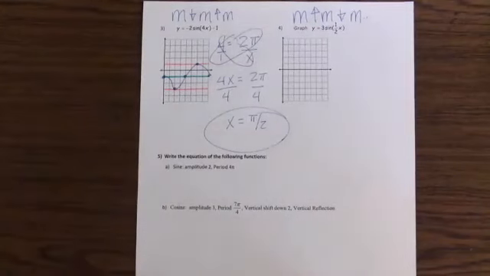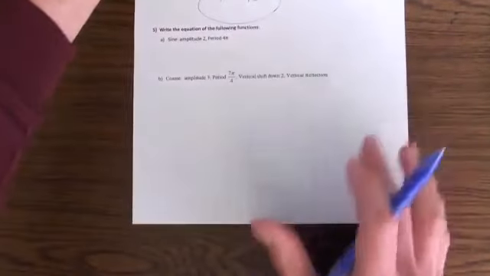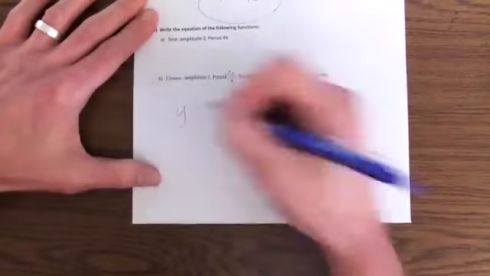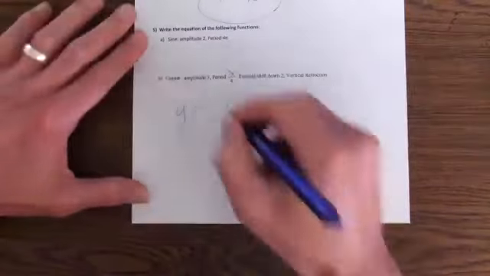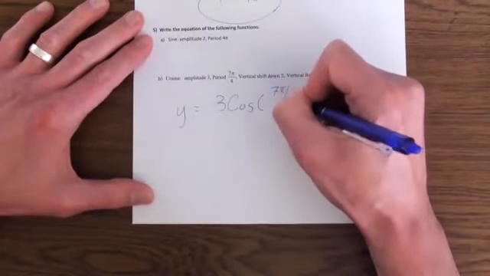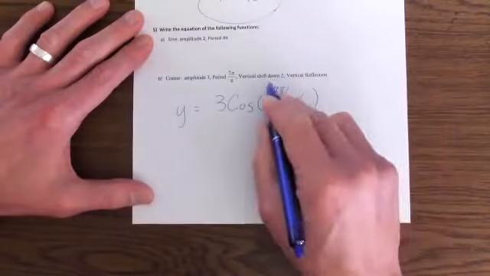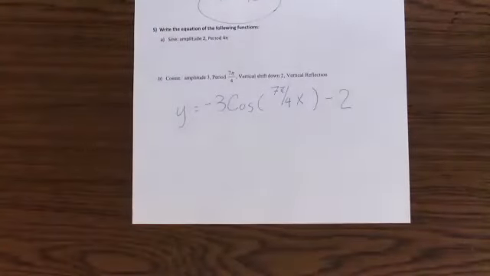Okay, the last thing that we're going to do together is we're going to look at example 5b. I'm about to show you the most common error with stuff like 5b. I'm going to start by actually writing down the wrong answer. I would not copy what I'm about to do. So y equals, we're dealing with a cosine wave, amplitude of 3, period of 7 pi over 4, vertical shift down 2, vertical reflection. Now, everything I just did is correct, except one thing, and it's the period.